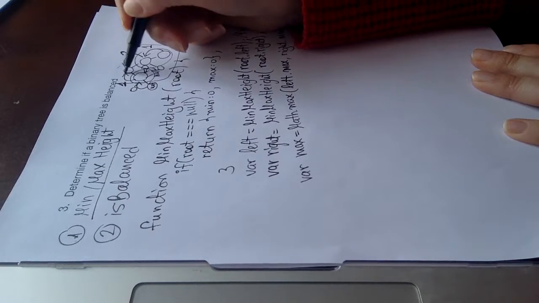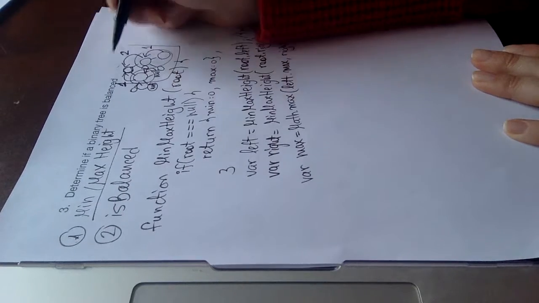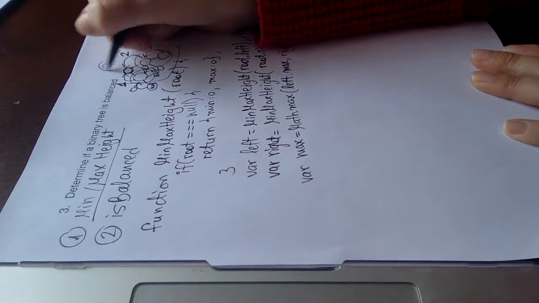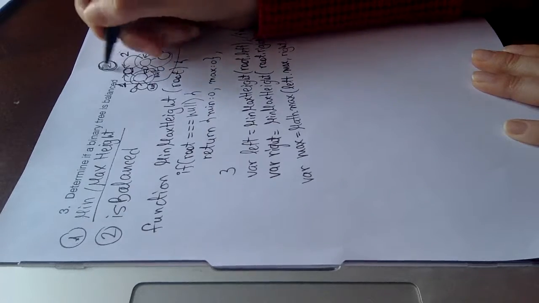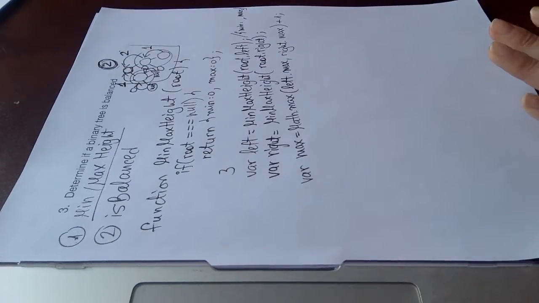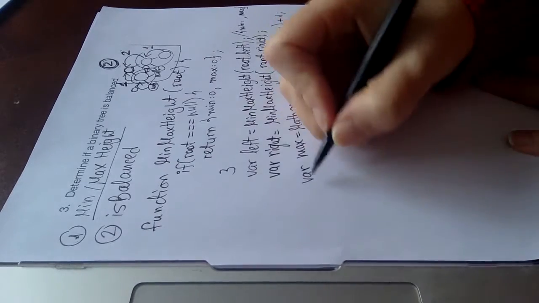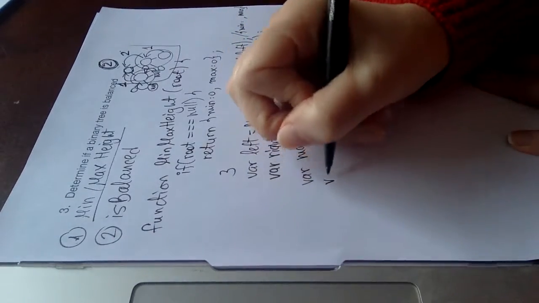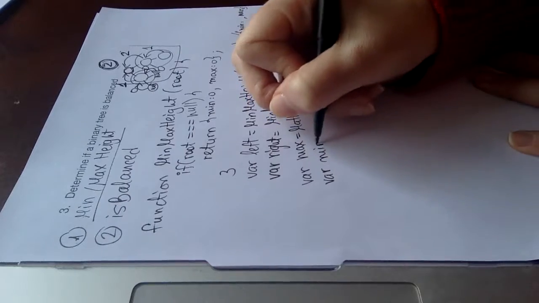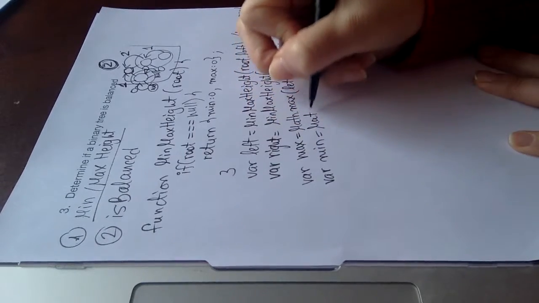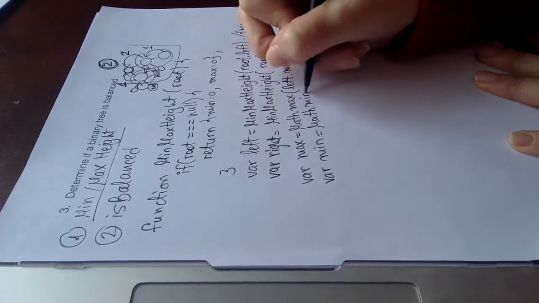And then this one will return the maximum between those two, so my maximum height is 2 and my minimum height is 1.